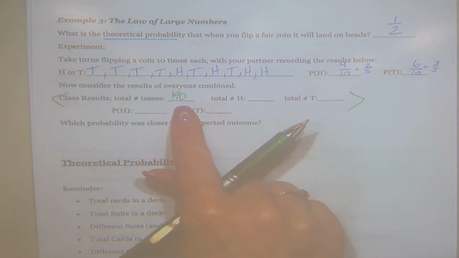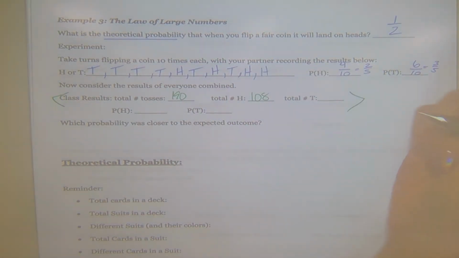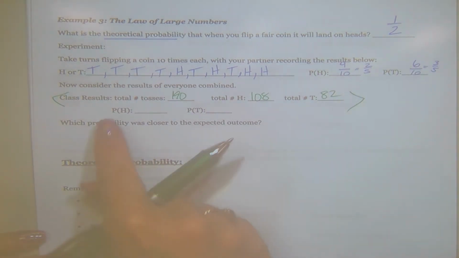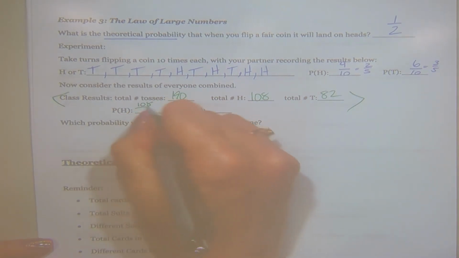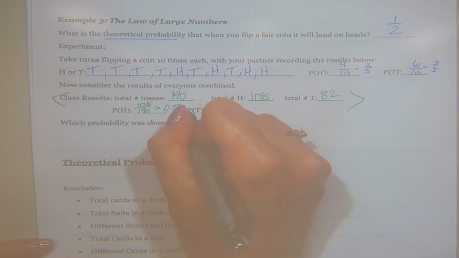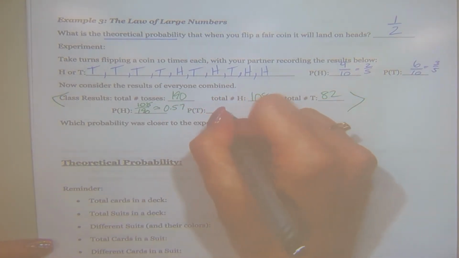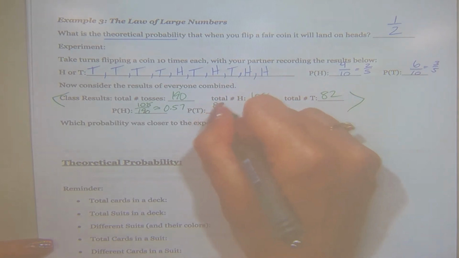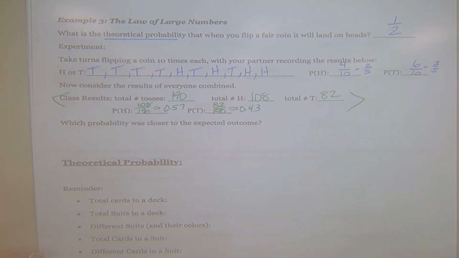Out of those 190 tosses in our room, 108 of those tosses came up heads and just 82 of them came up tails, which means that the probability of landing on heads came out to be 108 over 190. And if you put that in your calculator, it comes out to about 0.57. The probability of flipping tails would have been 82 out of 190 tosses, which came out to be about 0.43.